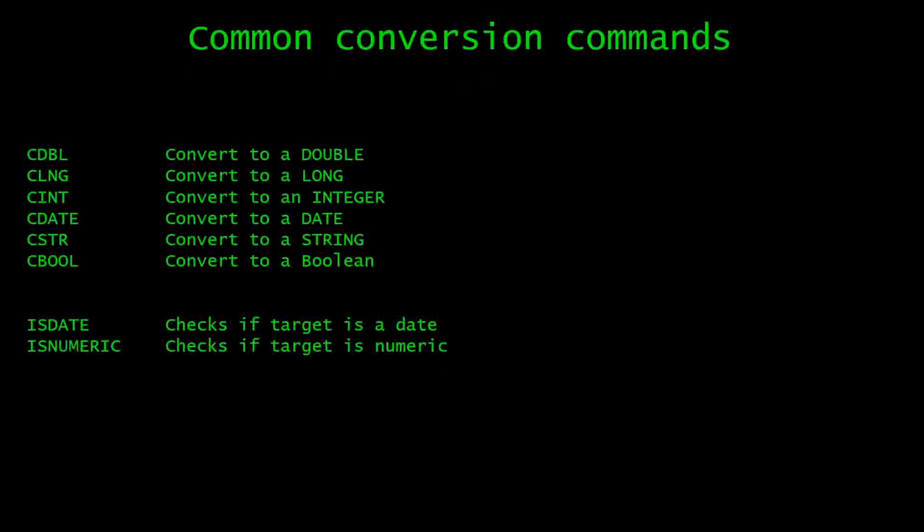The common conversion commands and their respective check commands are listed here. While this is again not an exhaustive list, this does cover the vast majority of data type conversions that you will need to know as you begin developing your own code. Converting data to other data types will become essential as you develop more and more complicated applications.